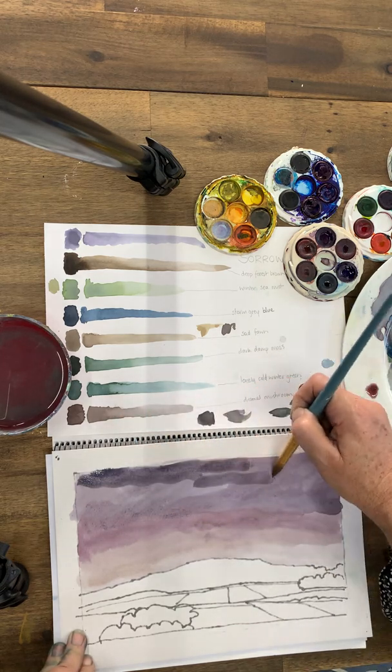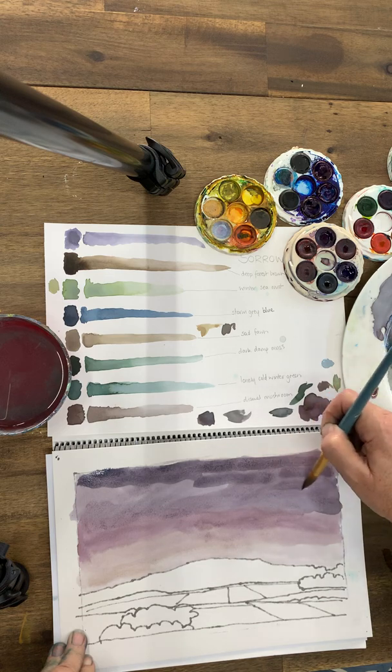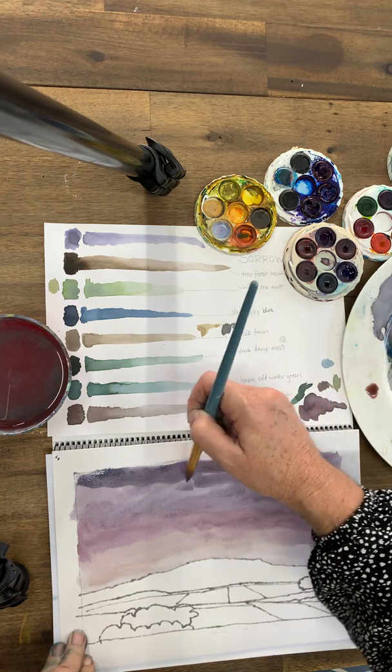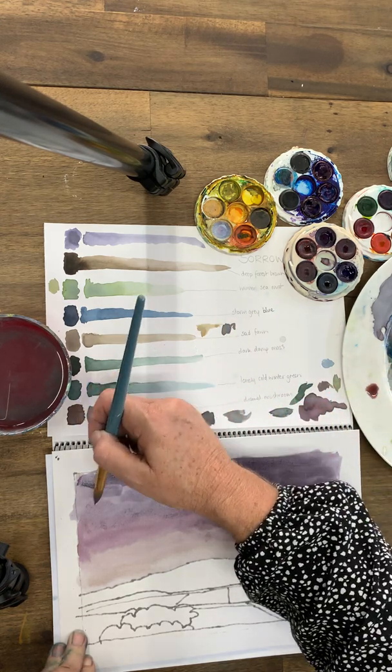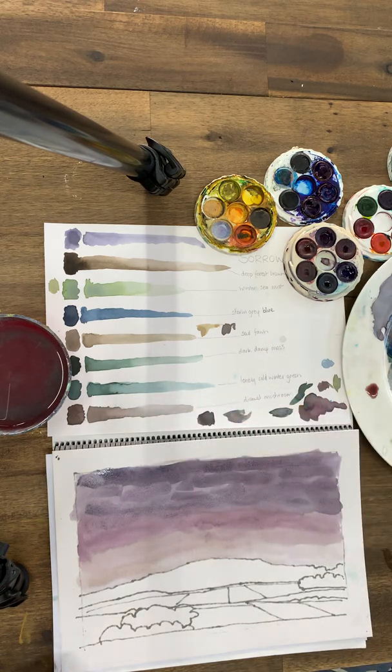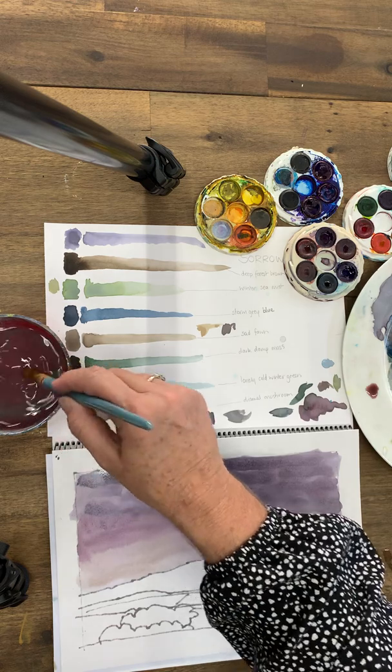just because the sky up at the top, which is essentially the sky overhead, has much more color. But you can see dark to light, that's my sky.